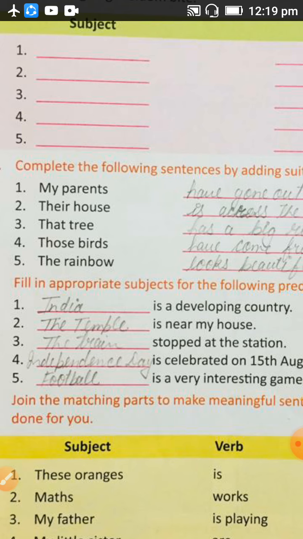Okay. Next one you can see, second one, "dash is near my house." Anything you can write: hospital is near my house, or whatever you want, that park is near my house. Here I have written, the temple is near my house. The third one is "dash stopped at the station." Obviously, we are supposed to write, the train stopped at the station. The fourth one is "dash celebrated on 15th August." We know very well that what we celebrate on 15th August is Independence Day.